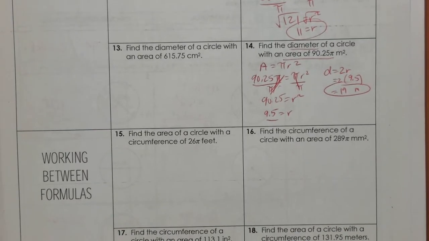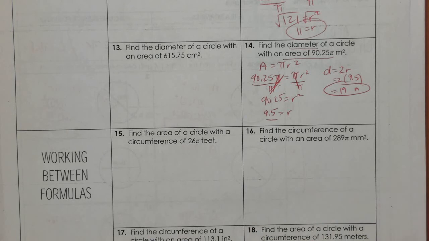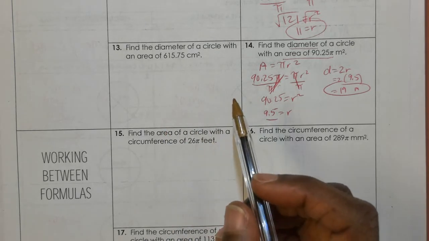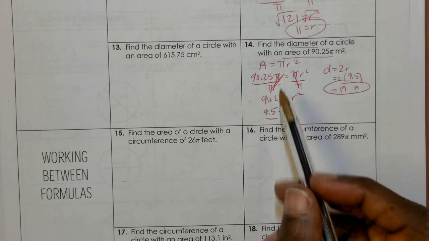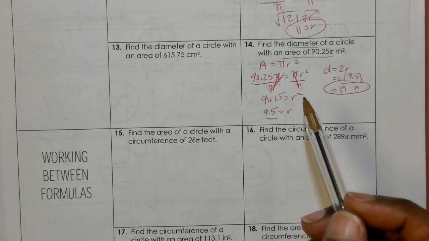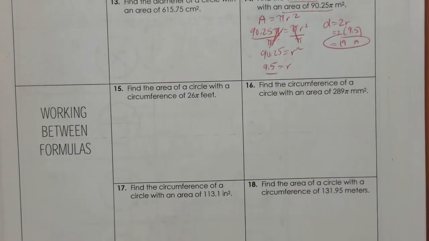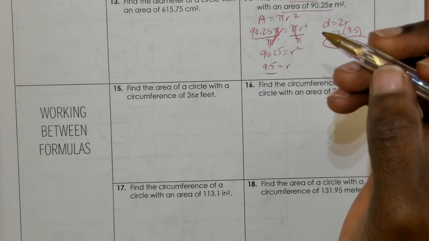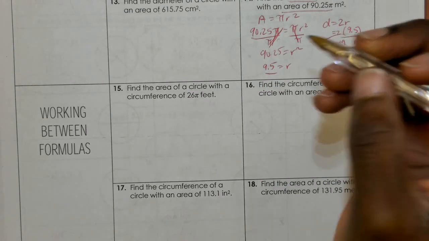Okay, so all of these, even the bottom 6, same deal. You're starting off with one formula and using another formula, but you're just having to work backwards to solve for the radius and then plug it in. So if I just do 2 examples on this, we'll do the first 2.